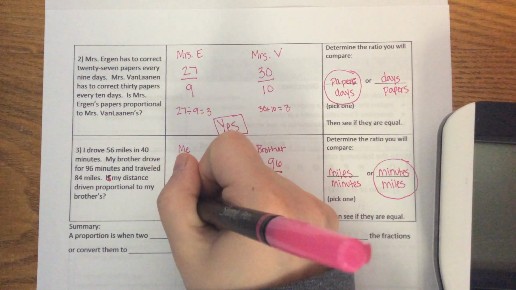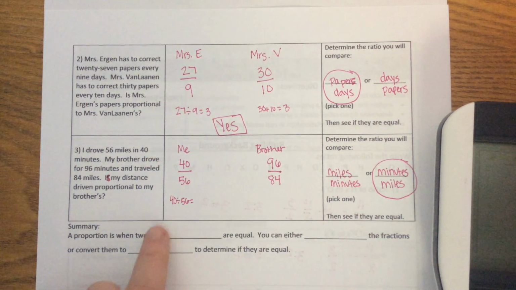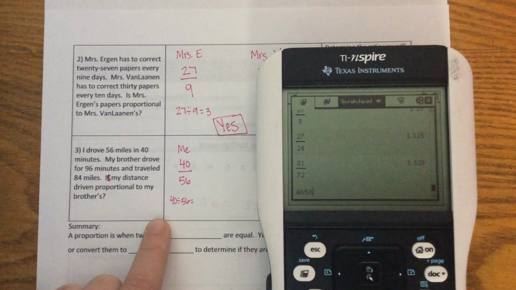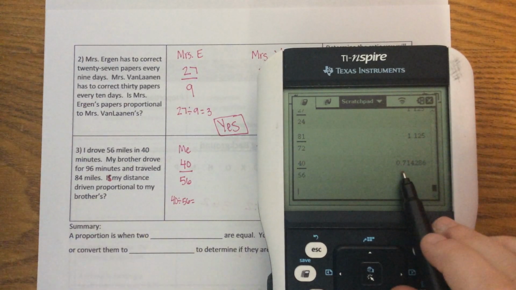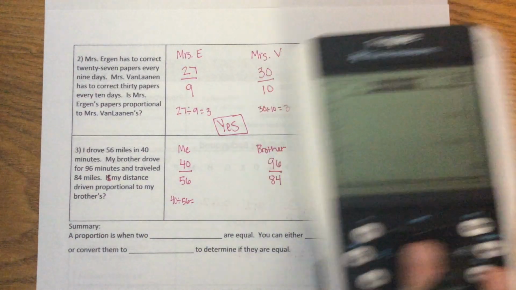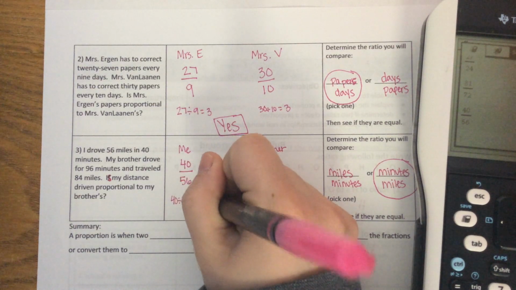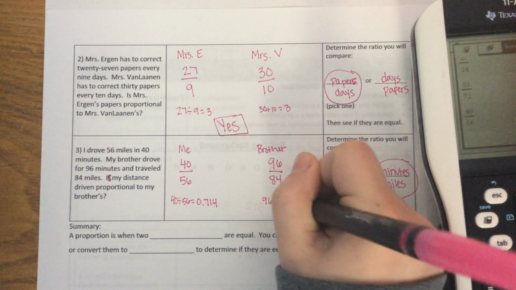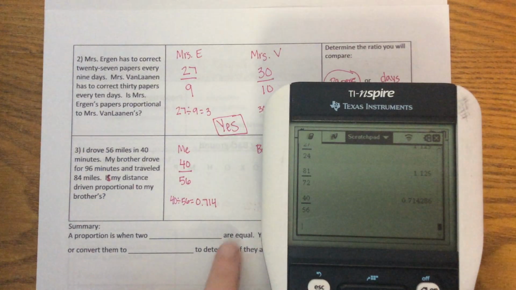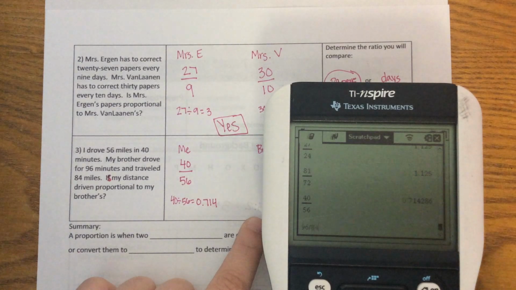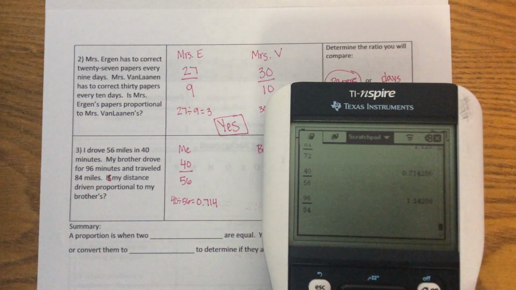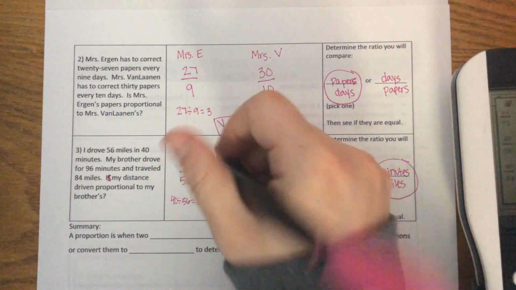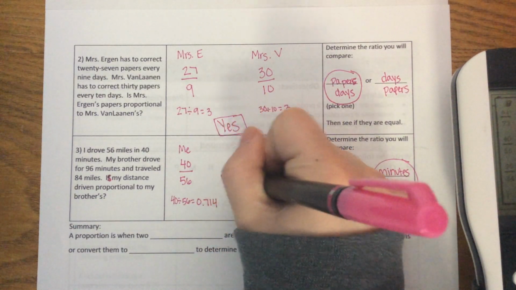So I'm going to do 40 divided by 56, and I get 0 and 714 thousandths, about. Okay, over here I would do 96 divided by 84. And I get 1 and 14 hundredths, about. So those are obviously not the same numbers, so my answer would be no.